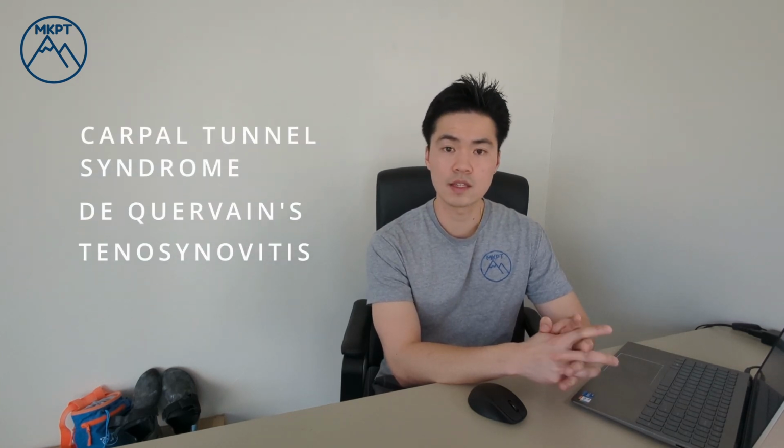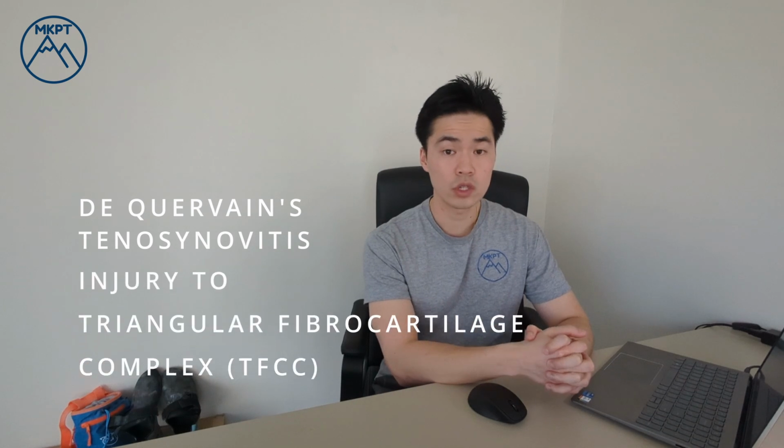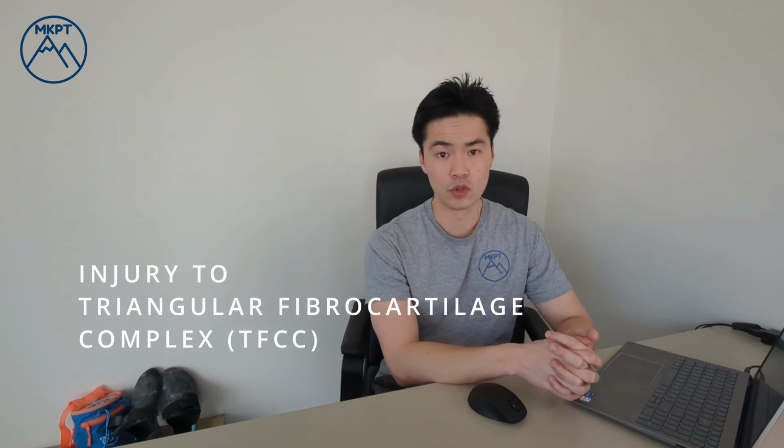A wrist pain can have multiple causes. It can result from overuse, repetitive movements, or sudden injuries. There are also multiple specific conditions that can cause wrist pain, such as carpal tunnel syndrome, de Quervain's Tenosynovitis, an injury to the TFCC, just to name a few. And management will look very different for each one.